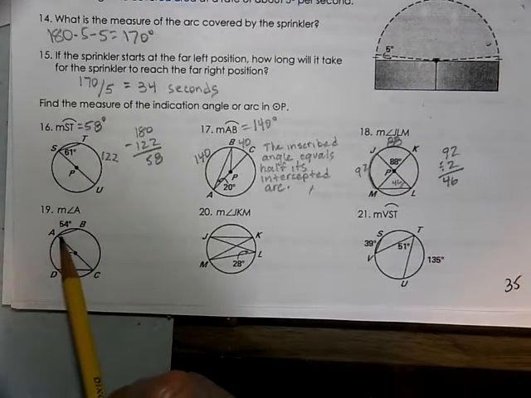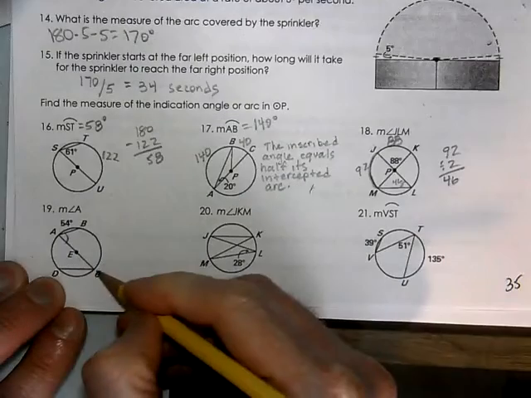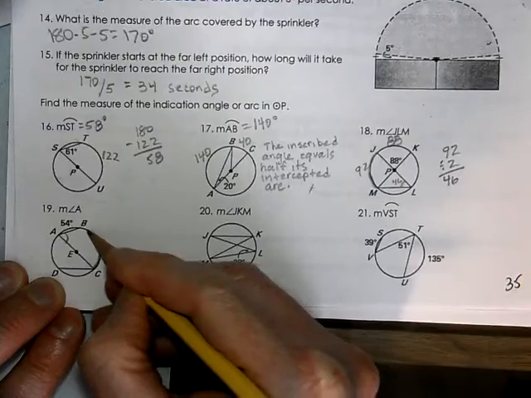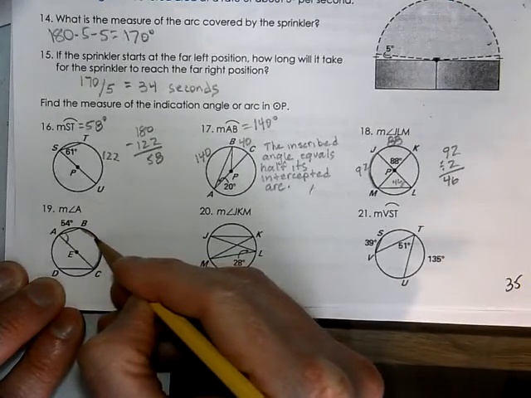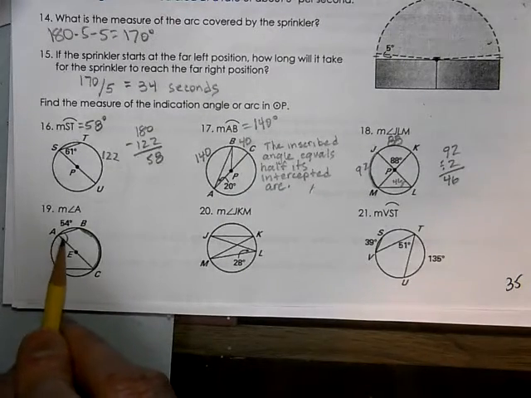Over here we're looking for the measure of angle A. For us to figure out angle A, then we're going to need to know what this arc is, because angle A is going to be half of its intercepted arc because it's an inscribed angle. Well, there's our diameter.